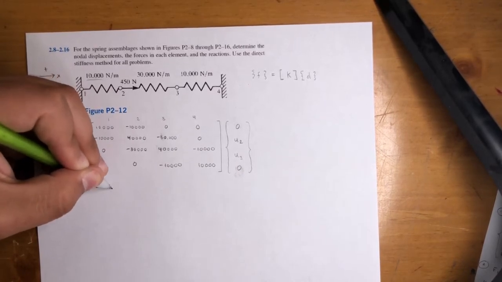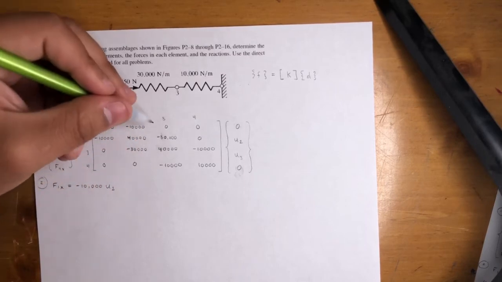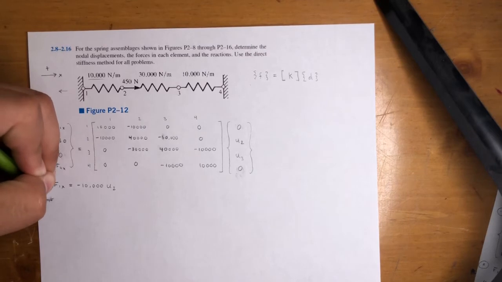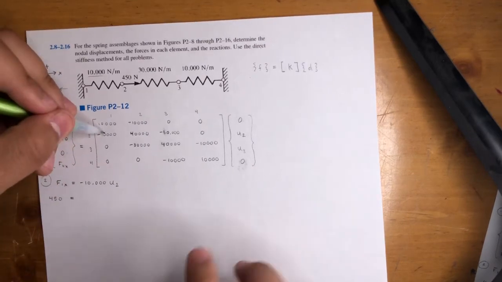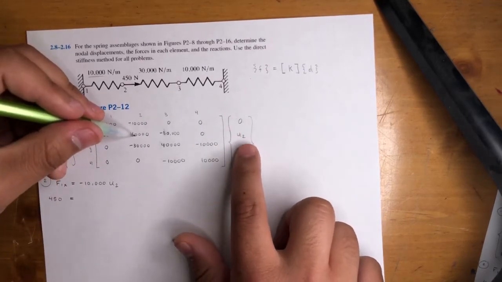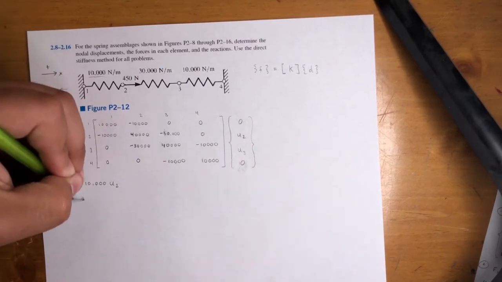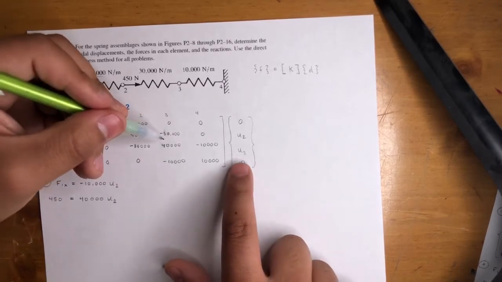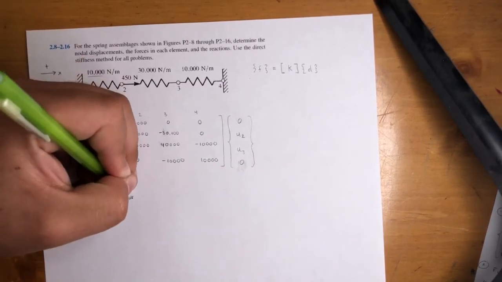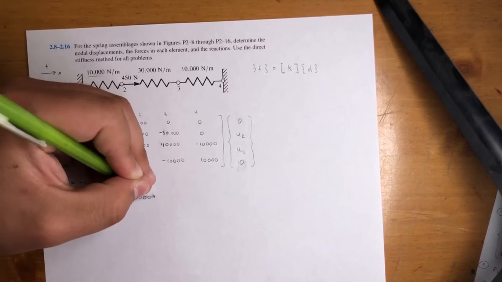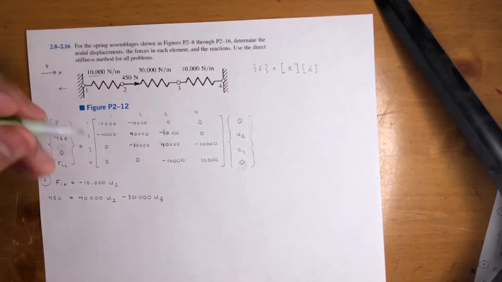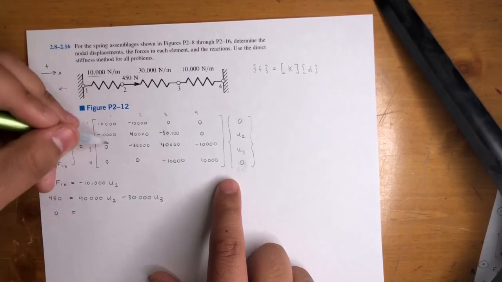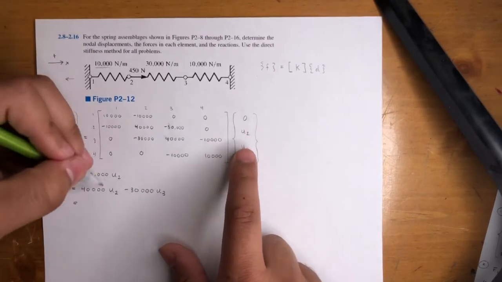10,000 u2. 0, 0, so these go away. 450, next one, is equal to negative 10,000 times 0 plus 40,000 times u2, 40,000 u2 minus 30,000 u3. Okay, next one, 0 is equal to 0 times 0, that's 0.